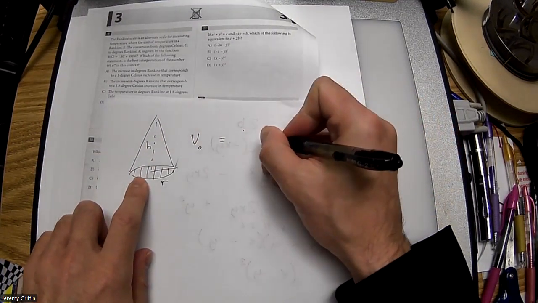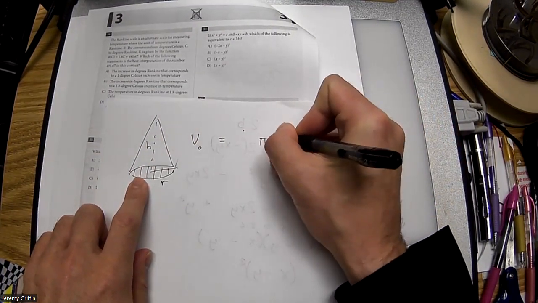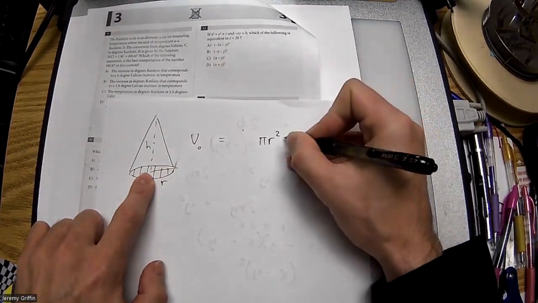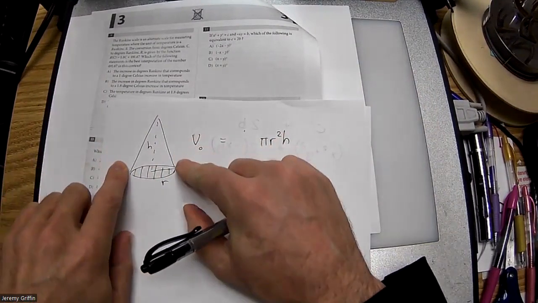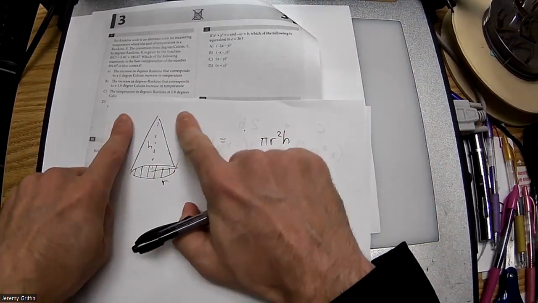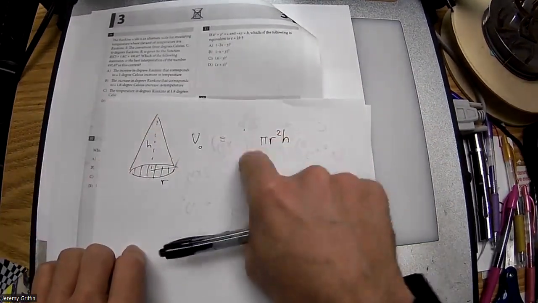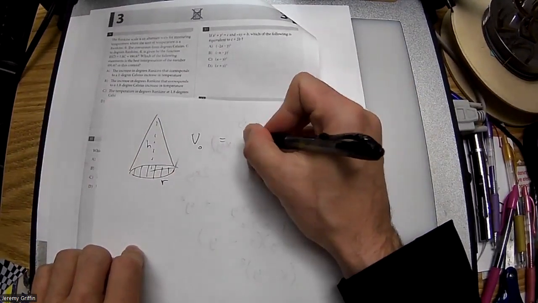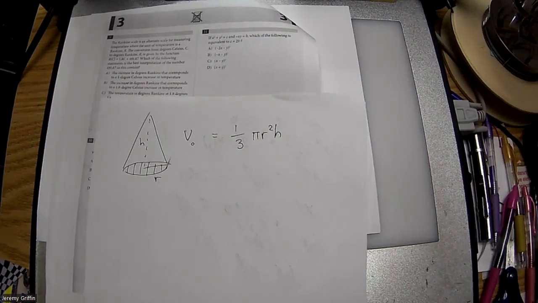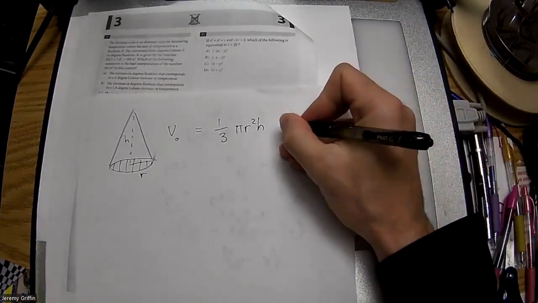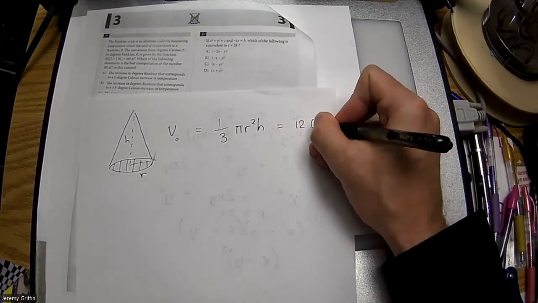Pi r squared. So I've got a pi r squared, right? And then if I multiply by h, that would give me the volume of, very simply, a cylinder. But this is not a cylinder. It comes to a single point, which means I need to multiply by what? 1/3. Right. So now I'm back to a cone, or you could have just looked it up on the front page. It's given to you. Right. And this comes out to 12 cubic millimeters.